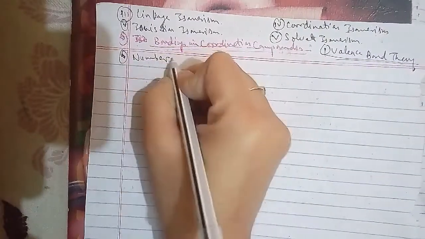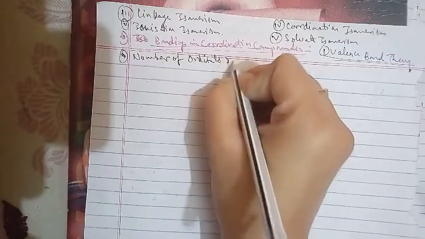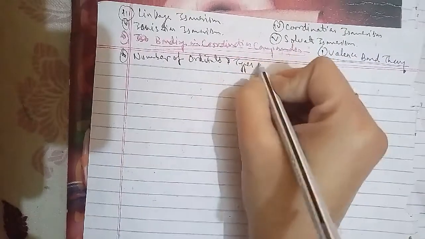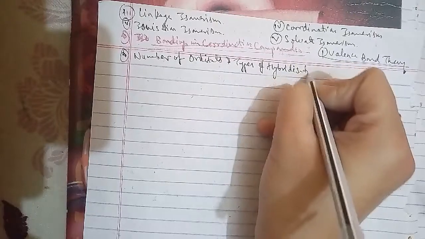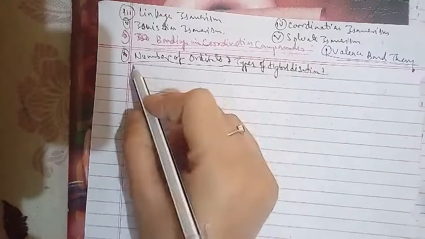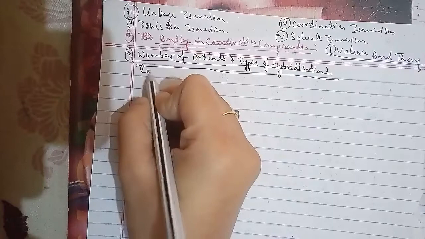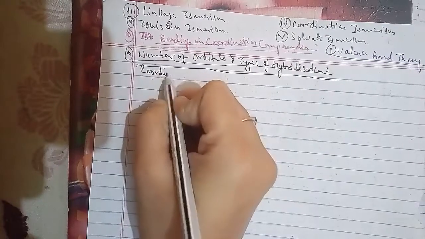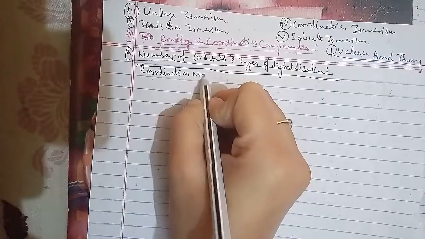The coordination numbers we talk about are 4, 4, 5, 6 and 6. For 4, the type of hybridization is sp3, which is tetrahedral. The other 4 is dsp2, which is square planar.